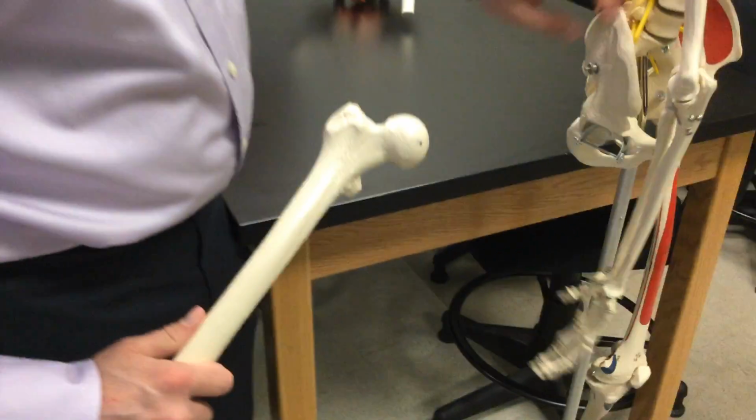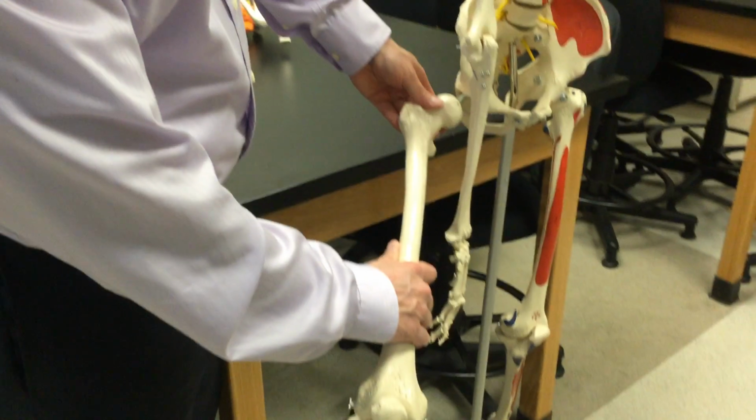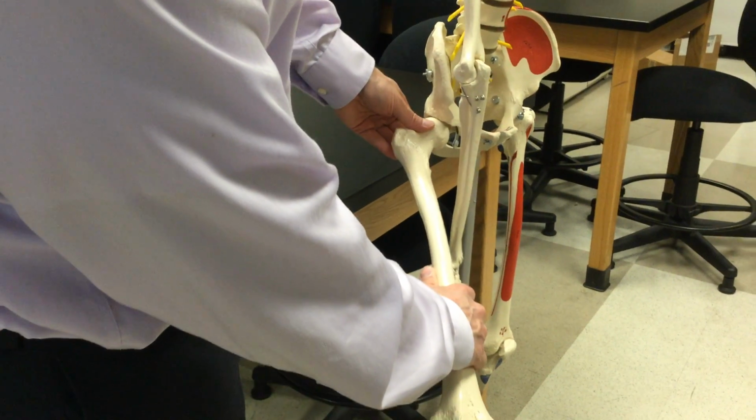We're going to continue on with the lower extremity. We're going to start with the femur. Come on over, let's take a look. So what we saw here just a few minutes ago is we looked at the acetabulum of the pelvis, and we see that basically this femoral head will fit right in there.